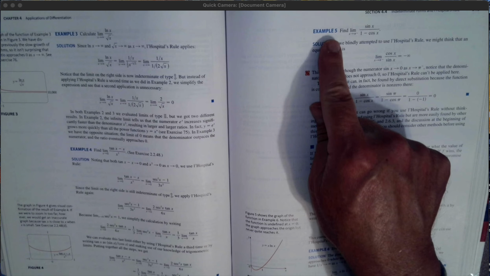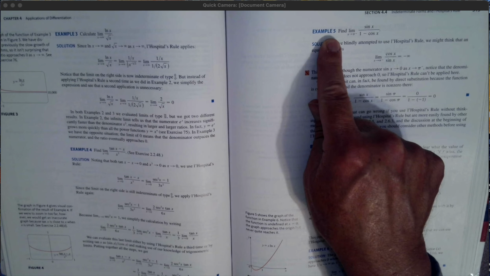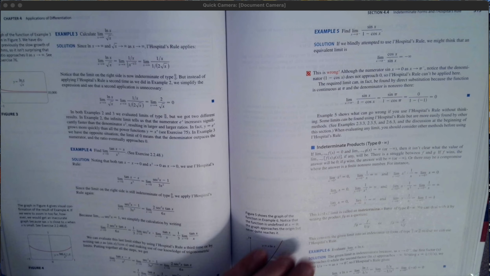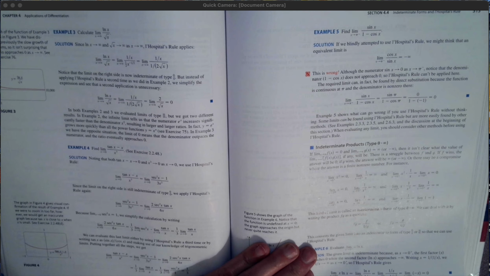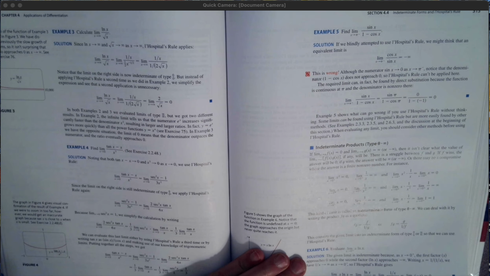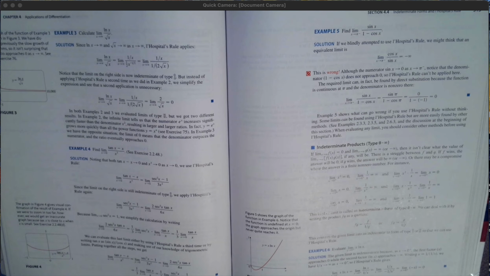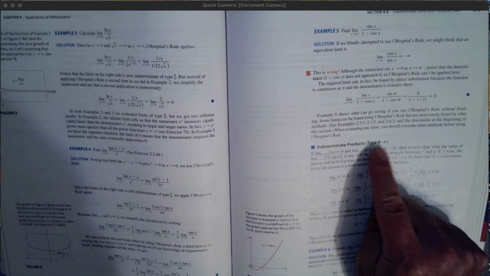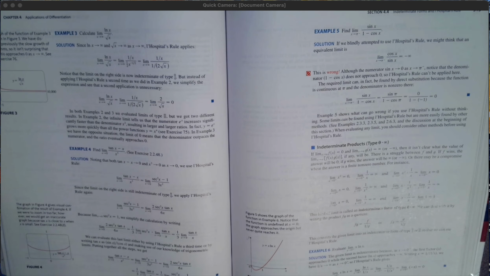Look at example 5 on the top of page 313. That's a fake L'Hopital rule problem. And then there are other types of indeterminate forms. So the only other one you need to study is 0 times infinity.